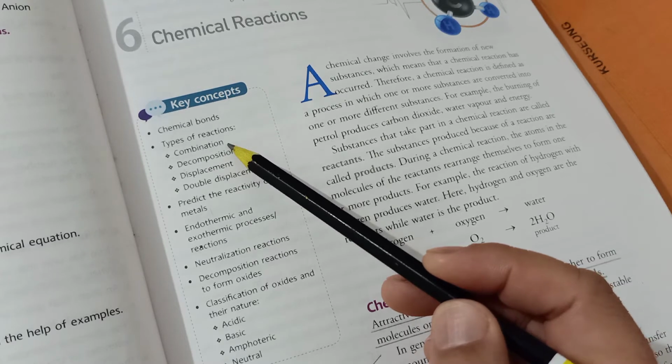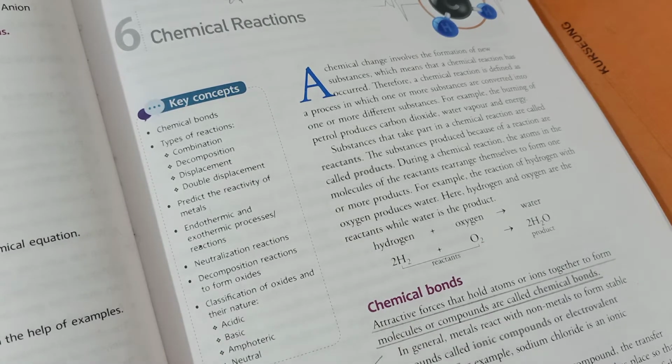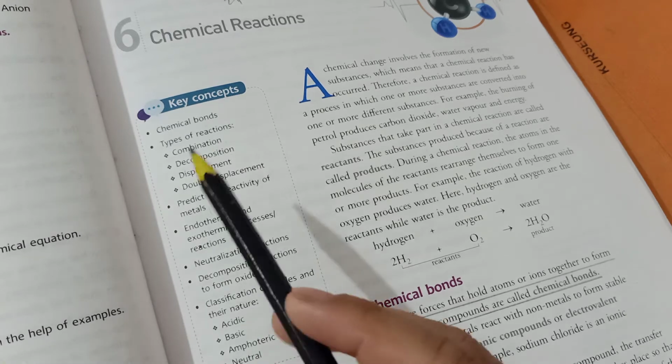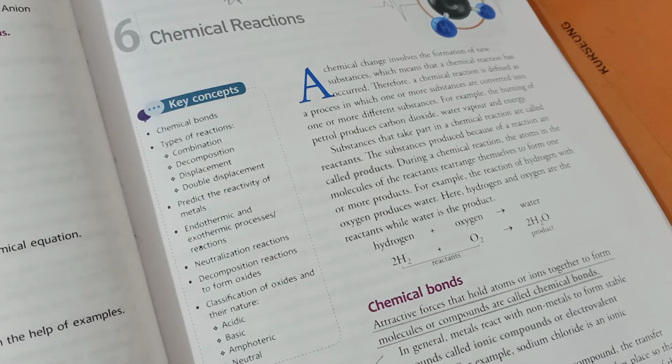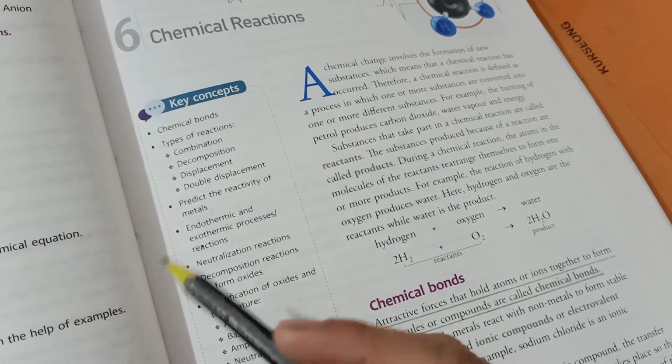A combination reaction is a type of reaction in which two substances combine together to give a new product. A decomposition reaction is a type of reaction in which one substance decomposes, breaks down, to form 2 or more different substances.